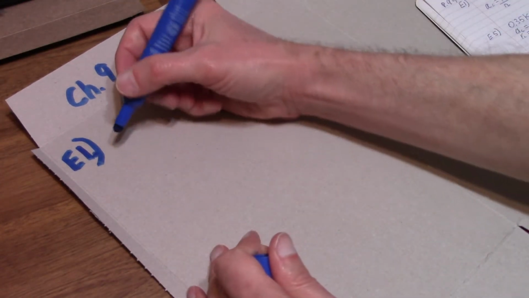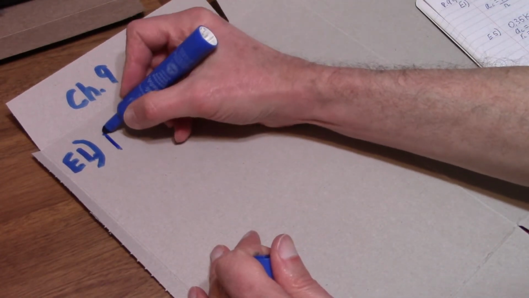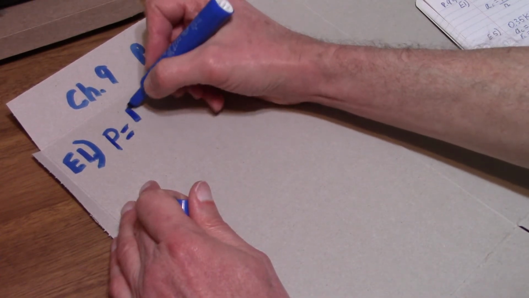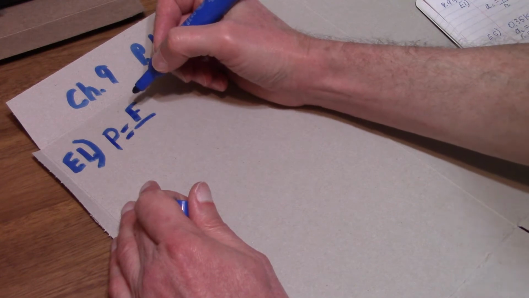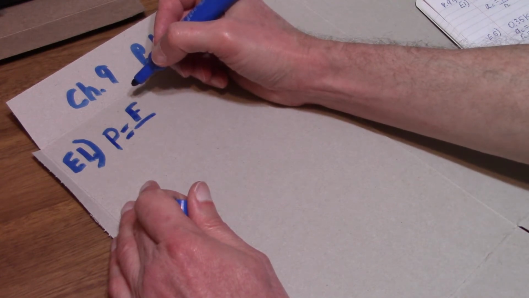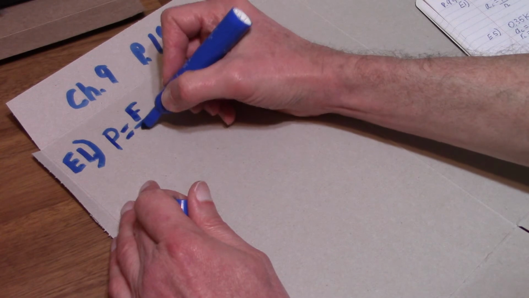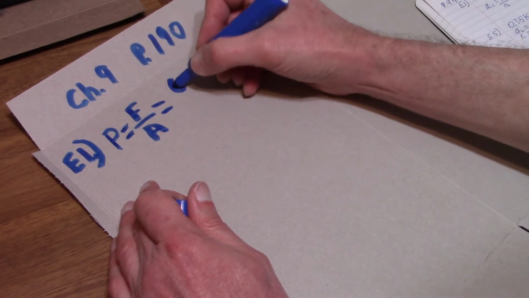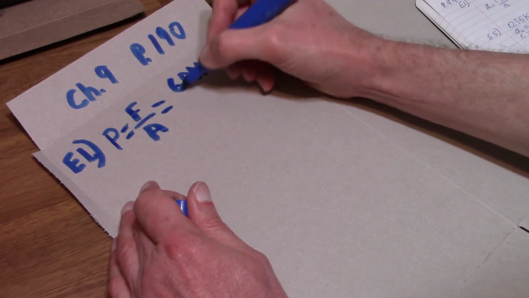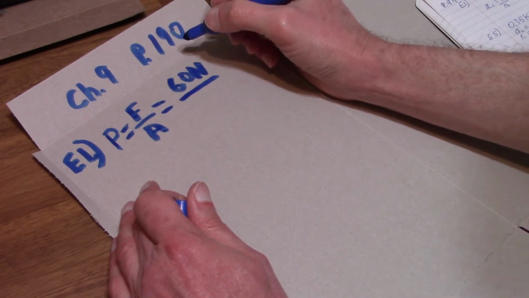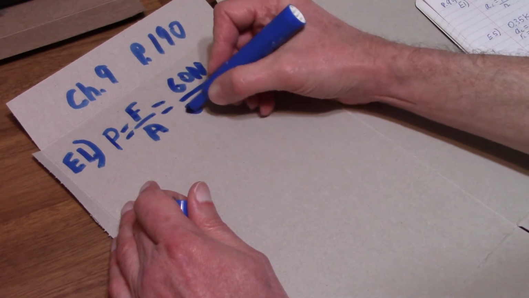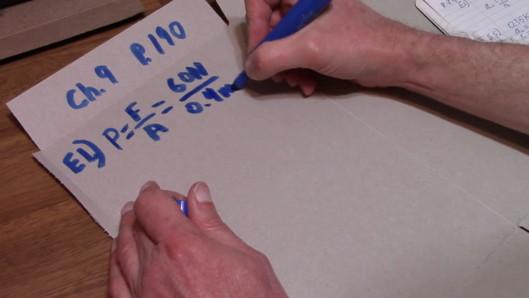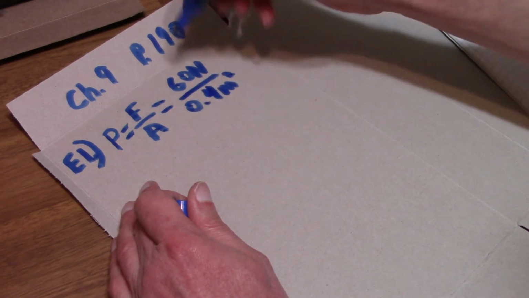So we have pressure equals force divided by area. Here that equals 60 newtons divided by an area of 0.4 meters squared.